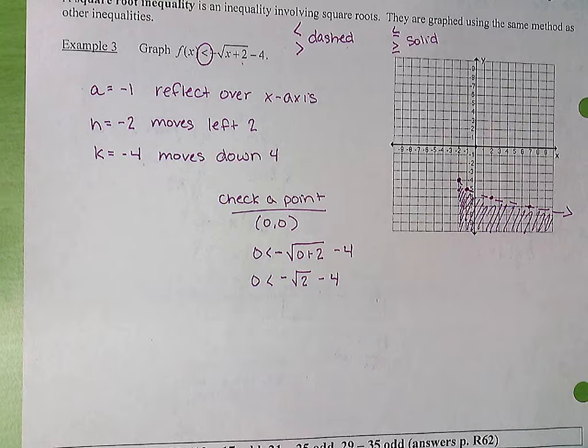That's it. Any questions? Okay, you need to use that parent function graph.